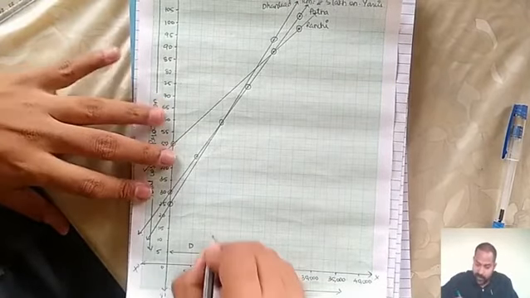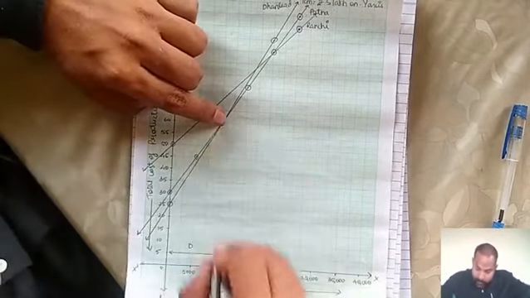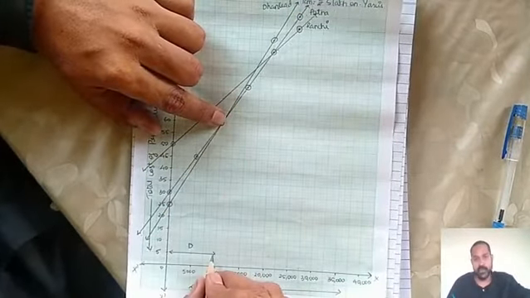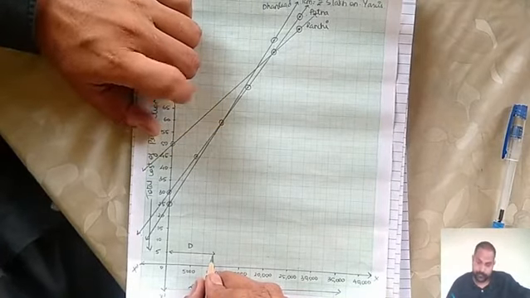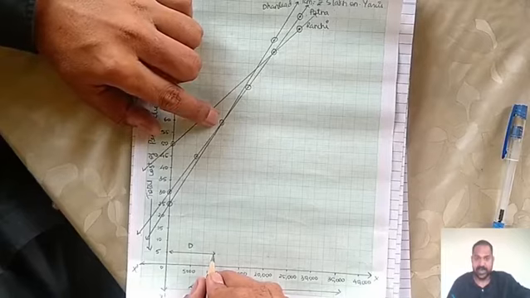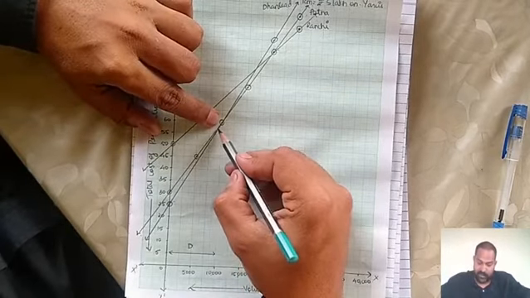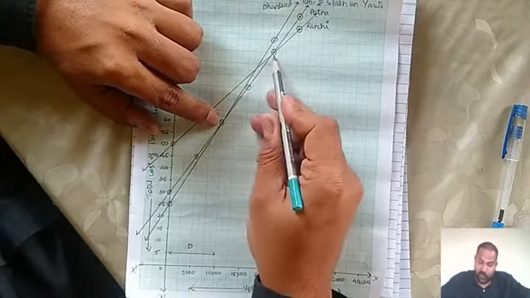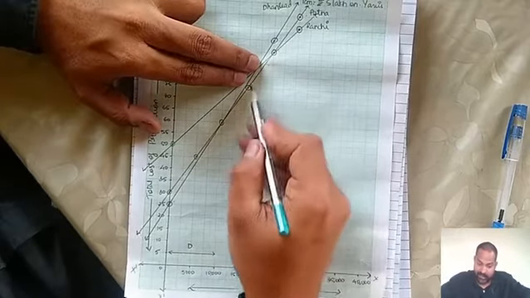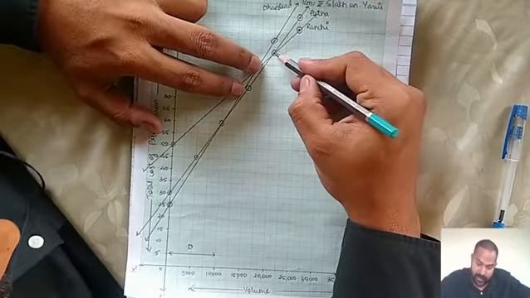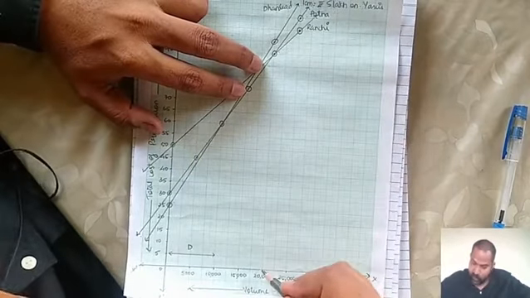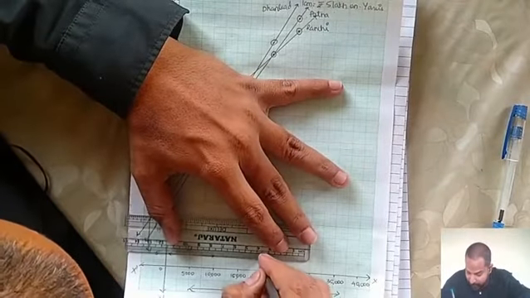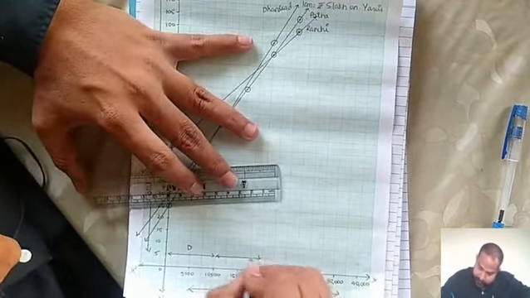What happens at this point? At this point, both Dhanbad and Patna are giving you the same cost, because Dhanbad and Patna meet here. What happens after that? Dhanbad starts going up, so Dhanbad starts getting expensive. The next lower line is Patna. Patna is lower up till 20,000 units. So from 10,000 to 20,000 units, Patna is going to be a good idea.